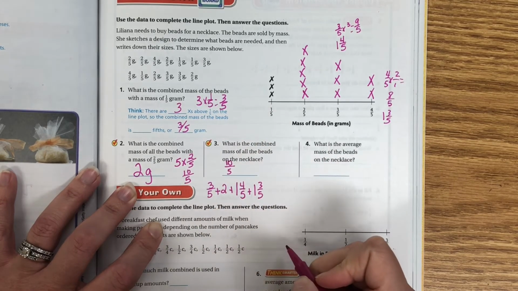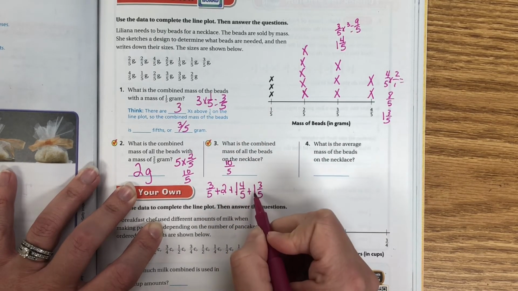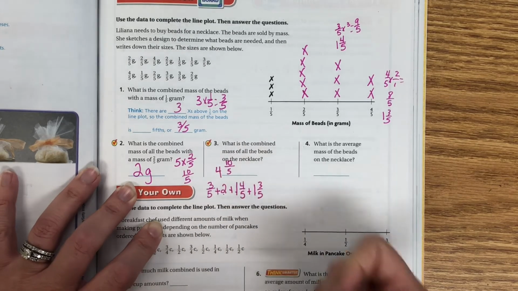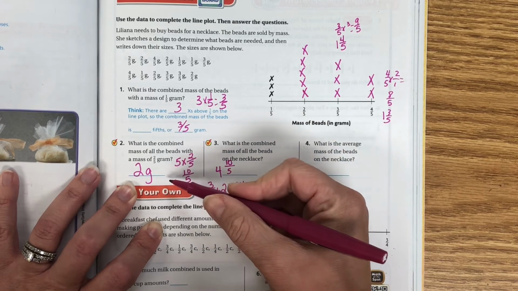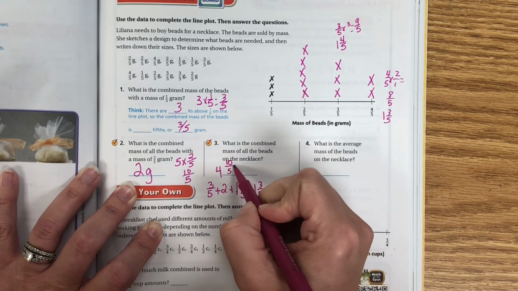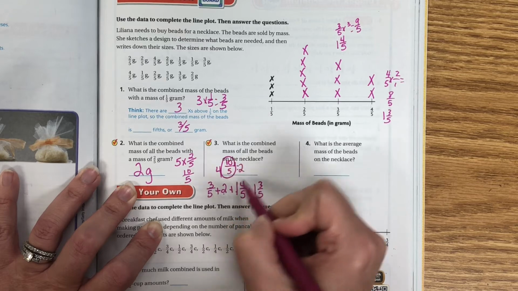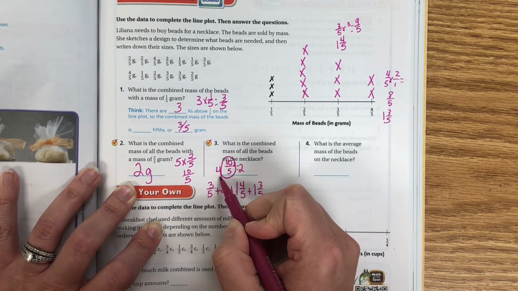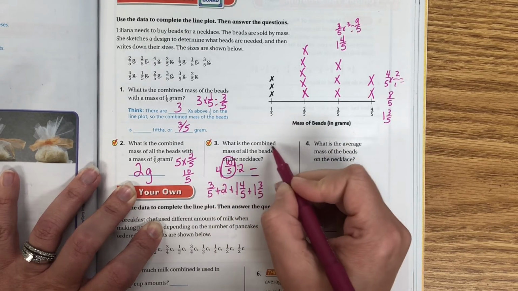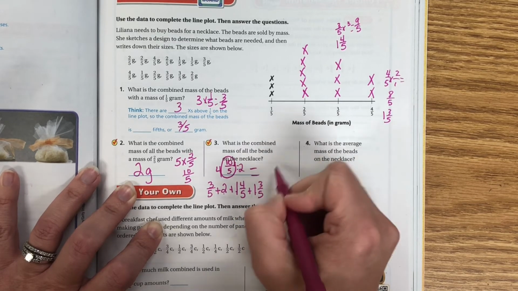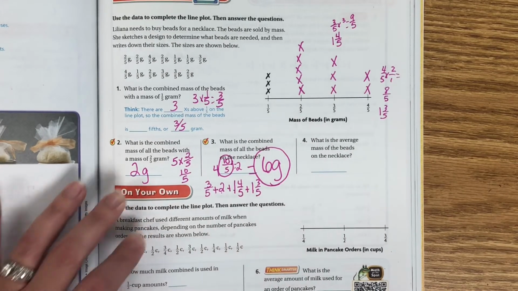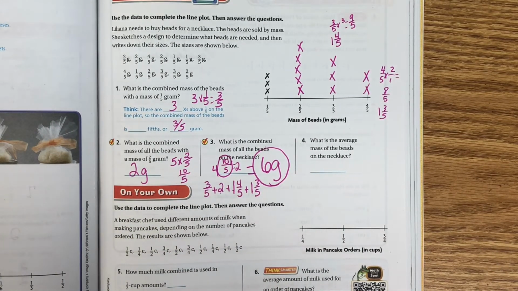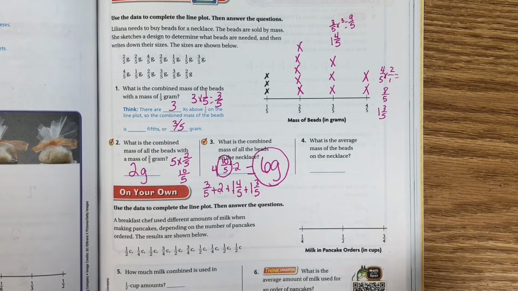Now I'm going to add my whole number. 2, 3, 4. Okay, this 10/5, just like it did over here, it equals 2. So that 10/5 equals 2, so I'm going to add my 4 plus my 2. So the combined mass for all of the beads is 6 grams. I know it's a lot of work, but if you just take it step by step, you should be able to get it.